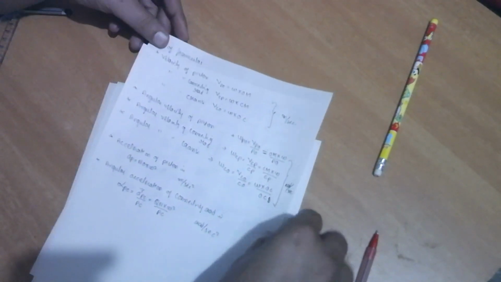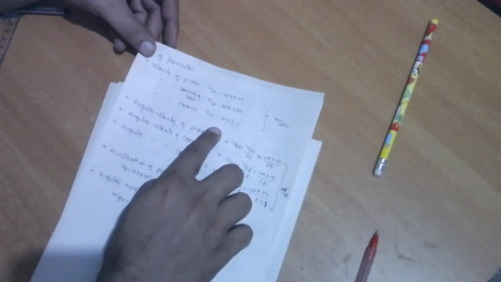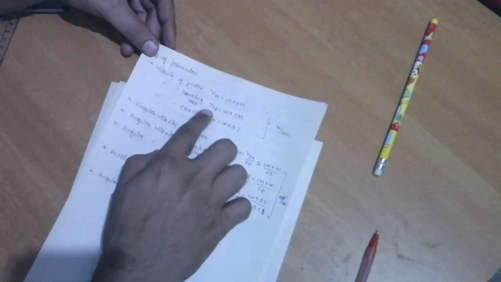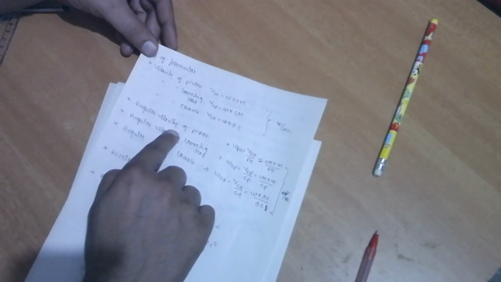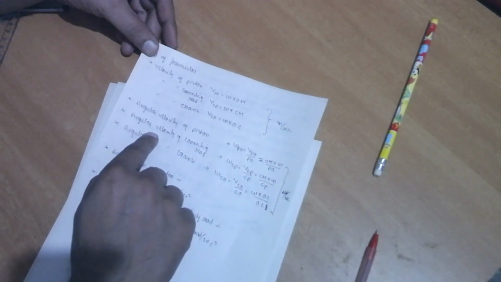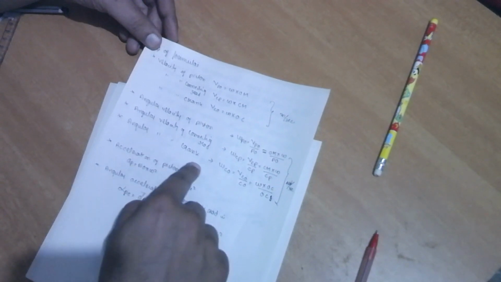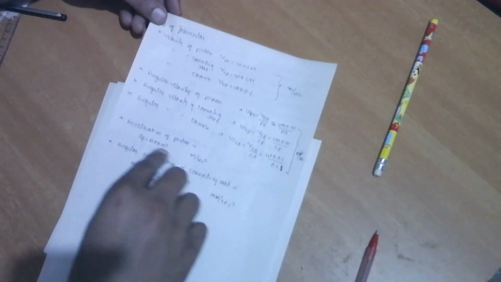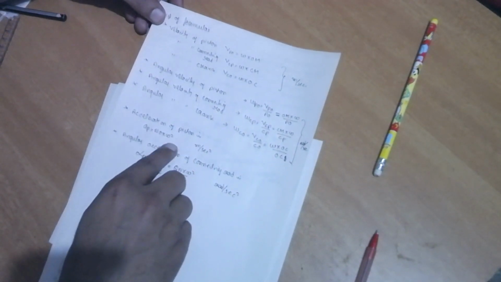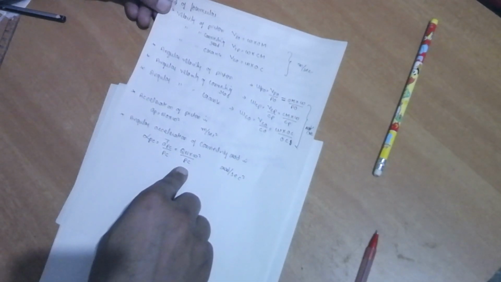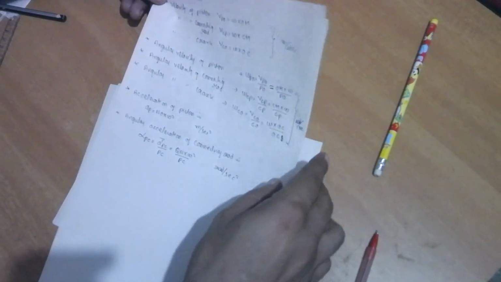Now this is the list of formulas we have arrived at with the help of Klein's construction theorem. This is the velocity of the piston, the angular velocity of the connecting rod, the angular velocity of the crank, the acceleration of the piston, and the angular acceleration of the connecting rod. By using these formulas, we have to construct Klein's construction.